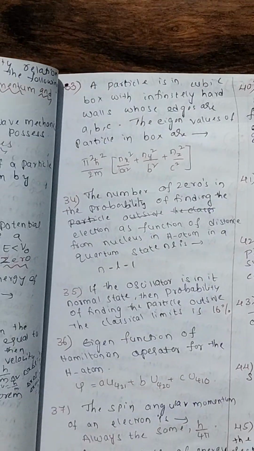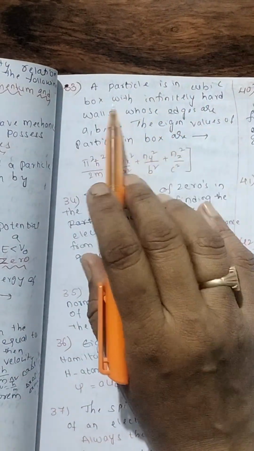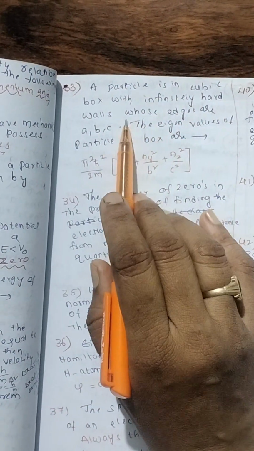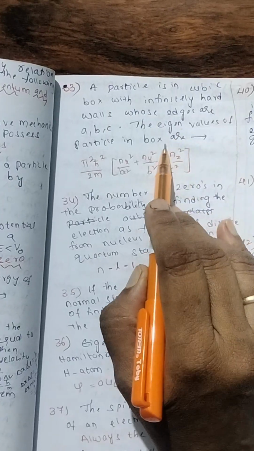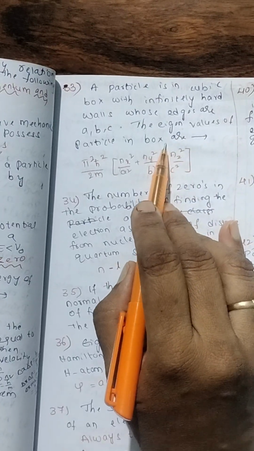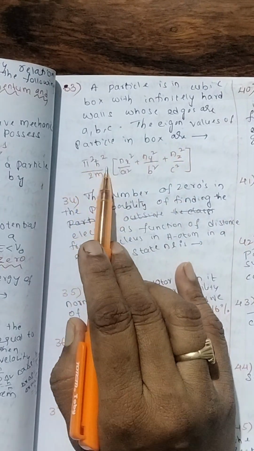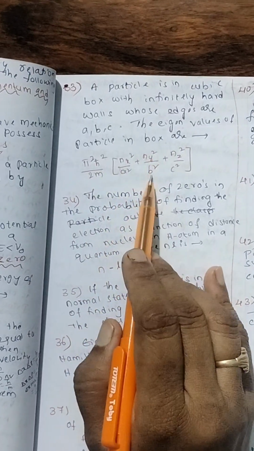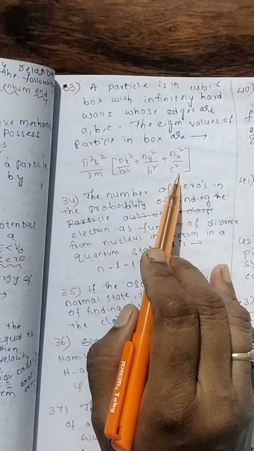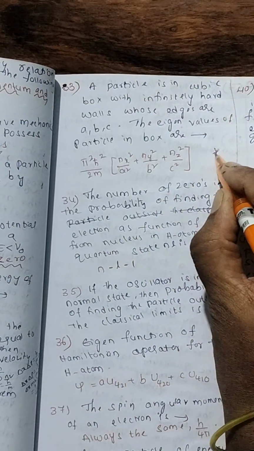Right? Now next, a particle is in a cubic box with infinitely hard walls. He is asking here, we found the wave function. Here he is asking the eigenvalue. So the eigenvalue is pi square h cut square by 2m times nx square by a square plus ny square by b square plus nz square by c square. This is also an important formula, remember.